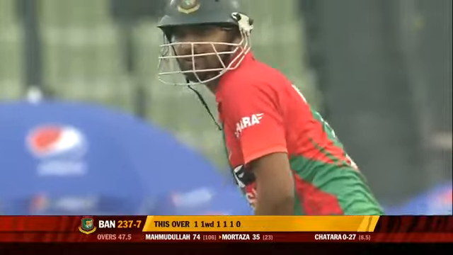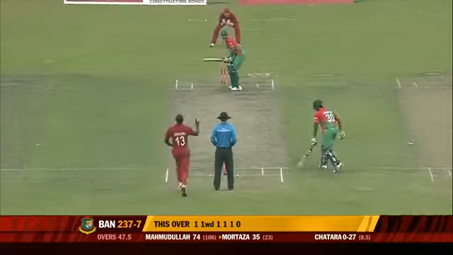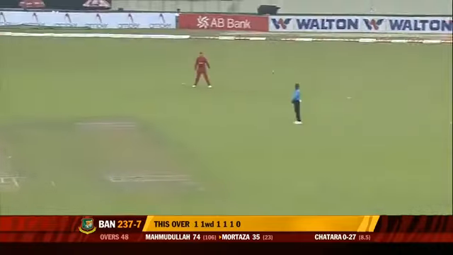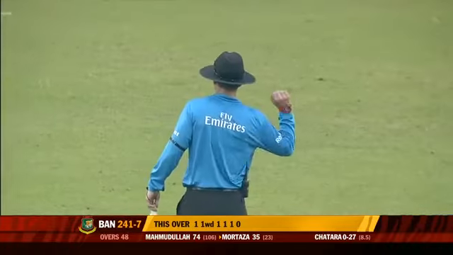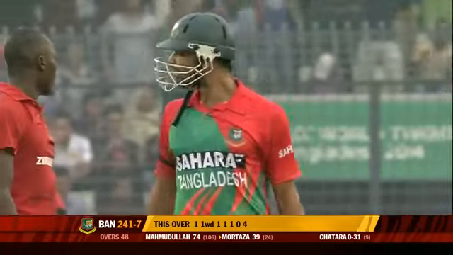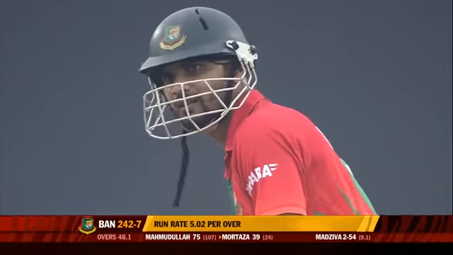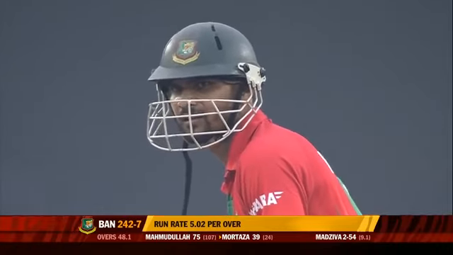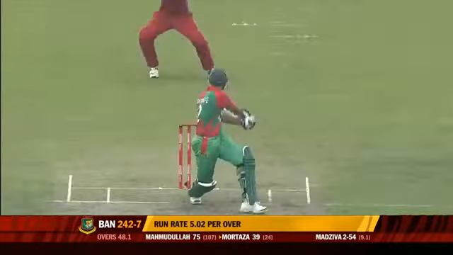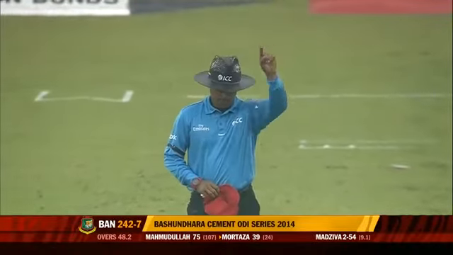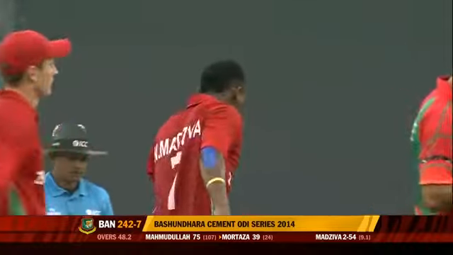Get the line right, because the length has been outstanding. If you can just get it on the long stumps. Just a touch shot, and it's blasted away for another boundary. He waits for it and puts it. Just getting his field right, getting Chitara to come a wee bit finer at fine leg. Oh, he's got him. One shot too many, confirmed by the umpire. He picks up a wicket, does Neville Madziva.